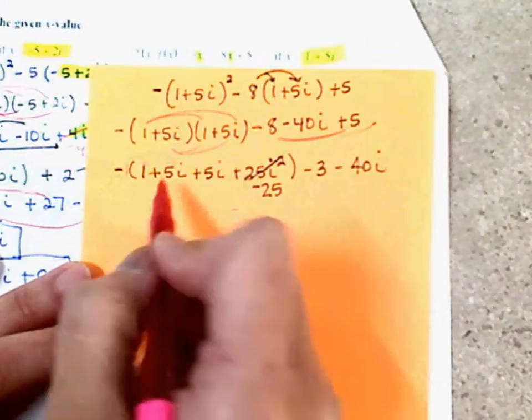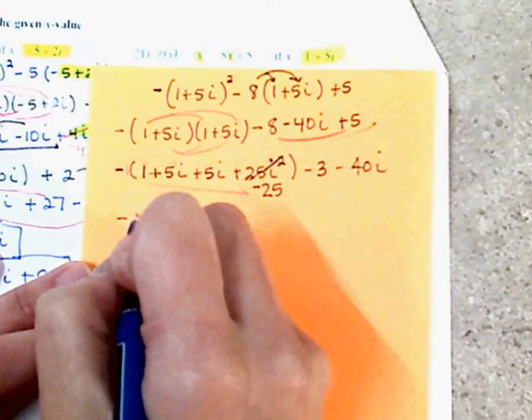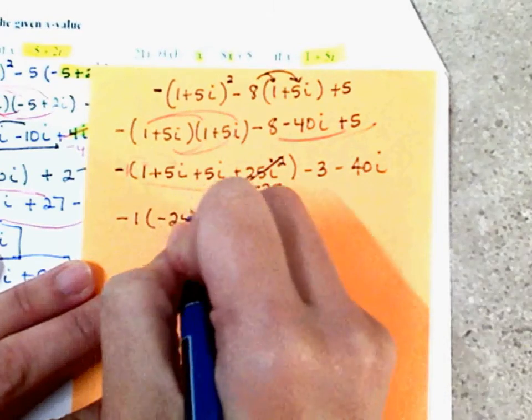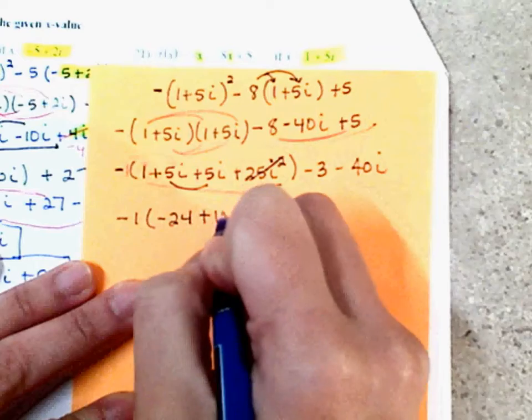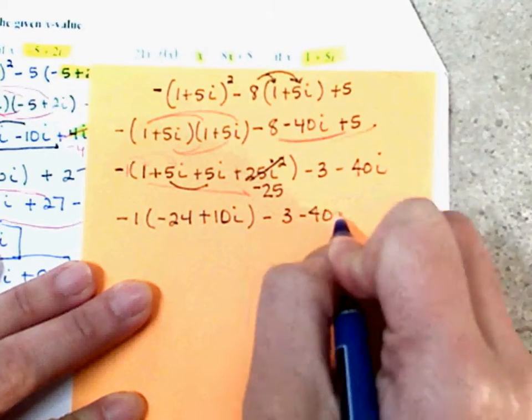Go ahead and combine these two before you distribute. So negative 1 minus 25 is negative 24. 5i plus 5i is 10i. Minus 3 minus 40i.